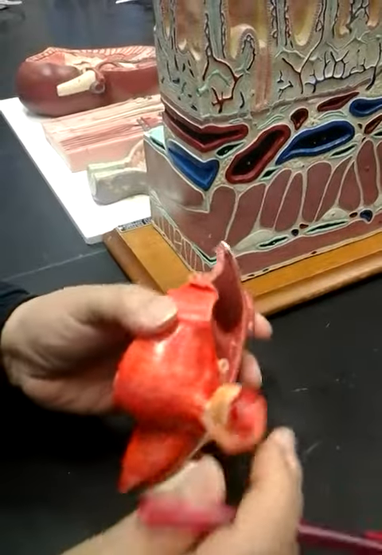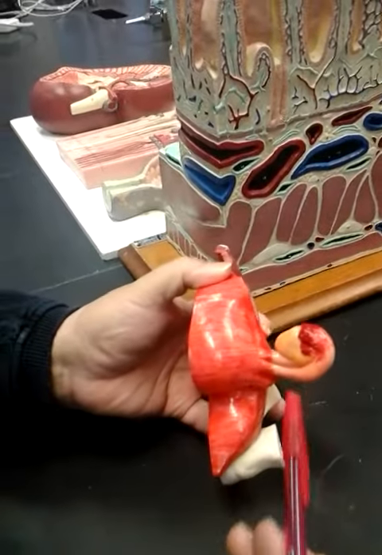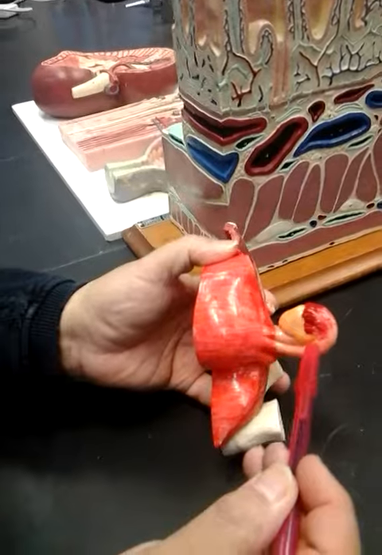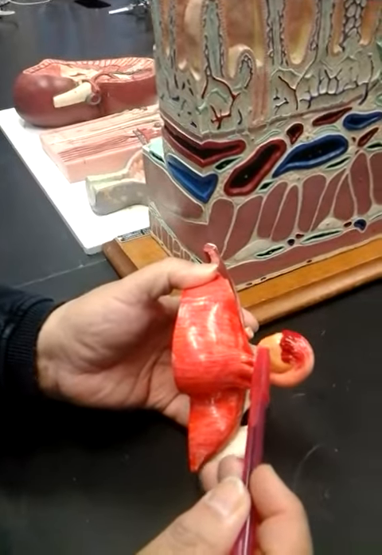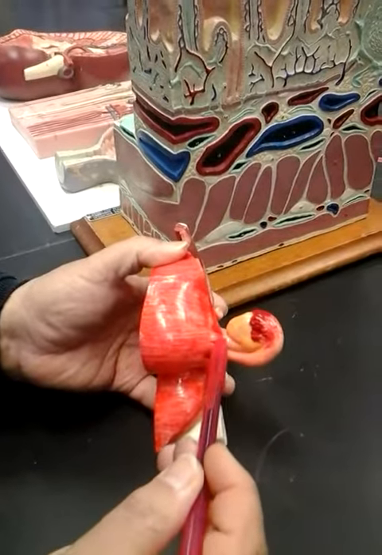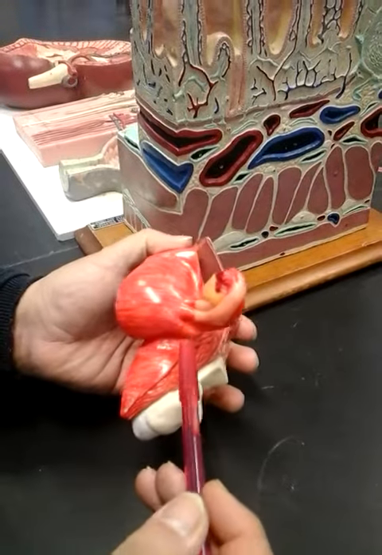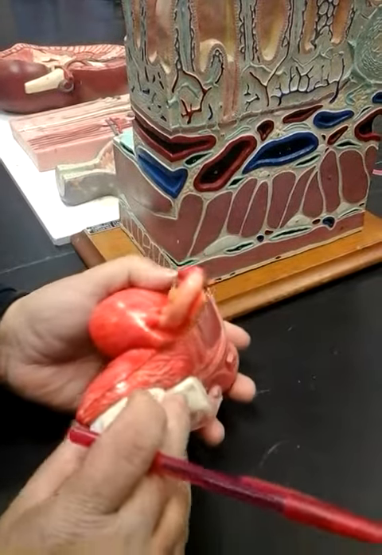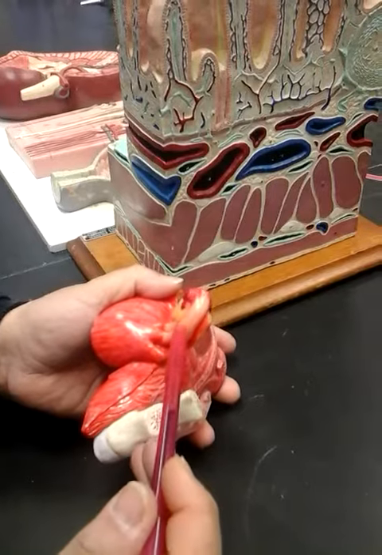So again, what we can see is here is our uterus, and here is our oviduct with the fimbriae. Here is our ovary, and here is the ovarian ligament. There are other ligaments, but they are not shown here in our model. We'll have to look at another model to see them.